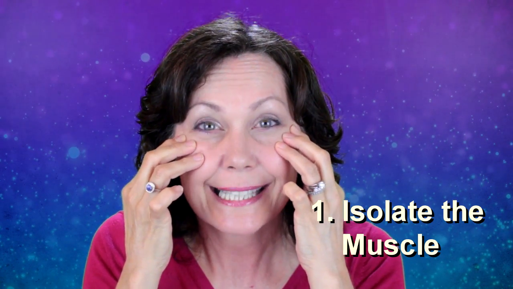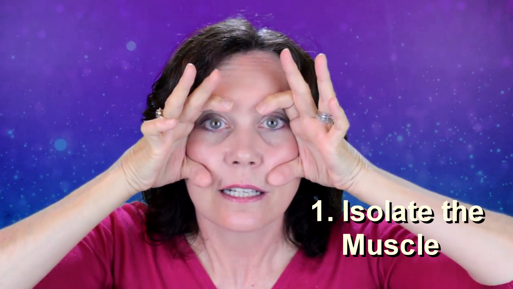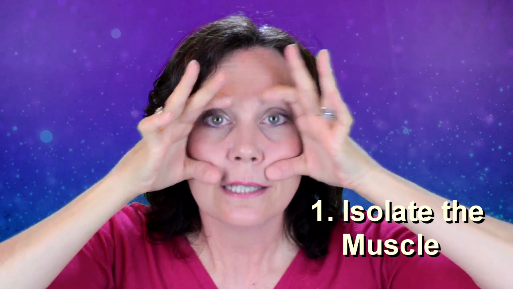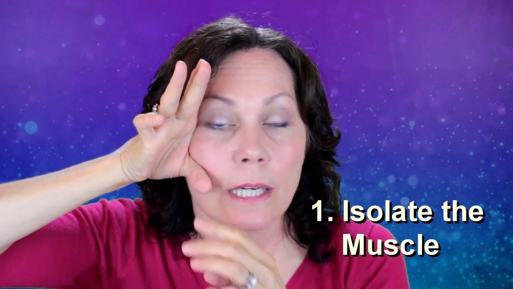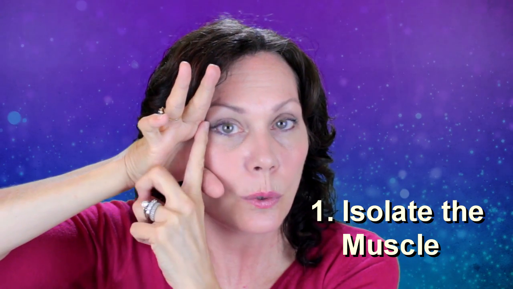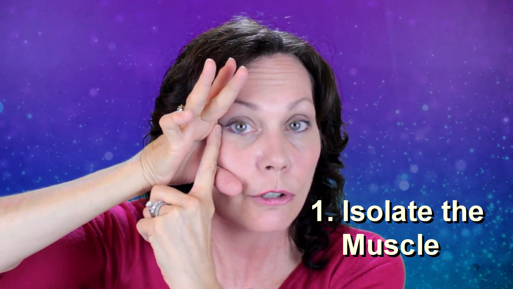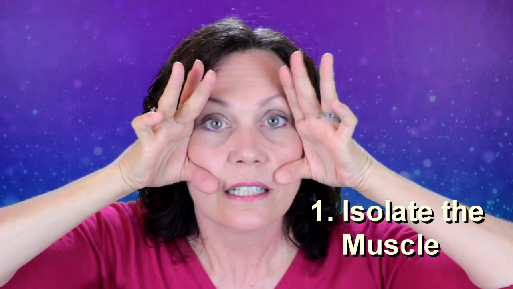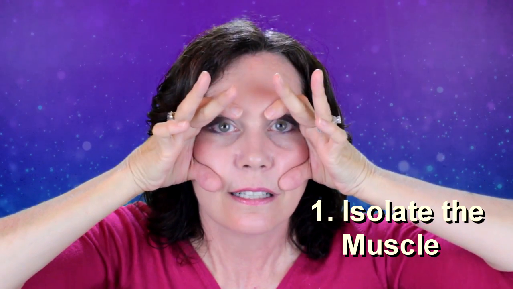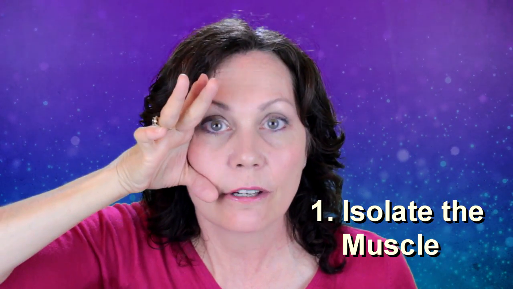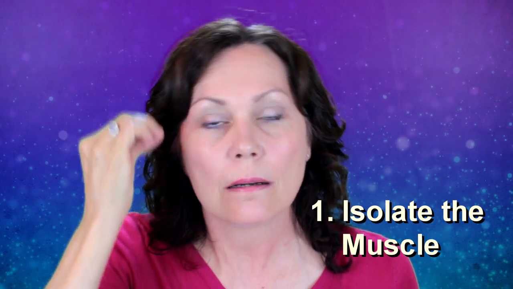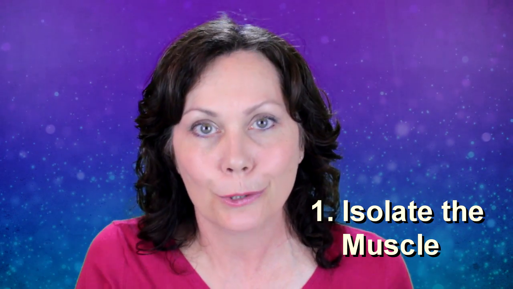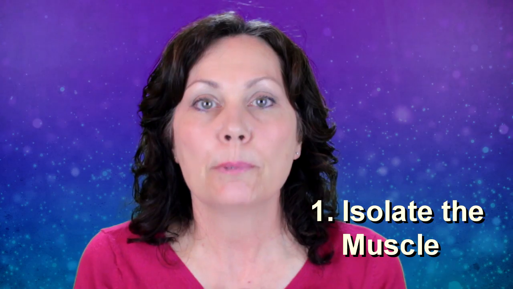So you might be doing the exercise where you need to isolate the muscle with your eyes. When you isolate that muscle, you need to press very, very firmly in the corners of your eye socket where your crow's feet could form more. That is the most important part of that exercise, in that you need to press very firmly to stop that from wrinkling up and making it worse. So that's why number 1 is isolate the muscle.